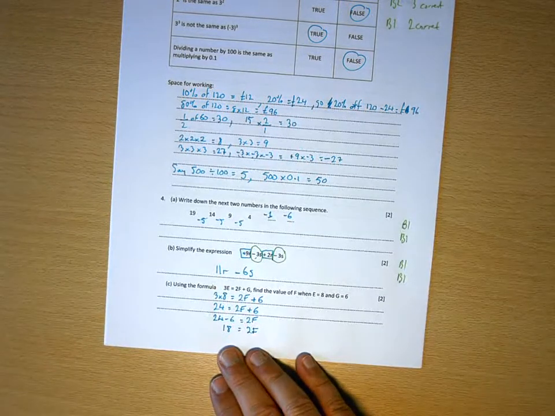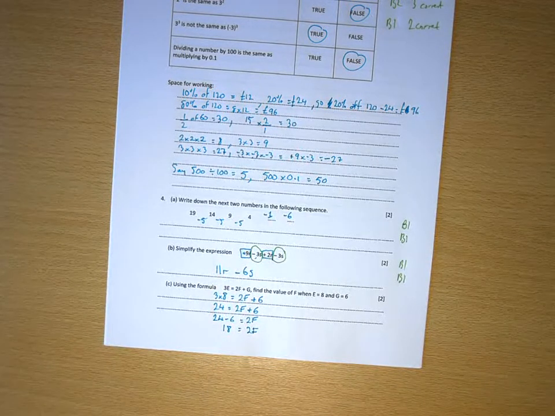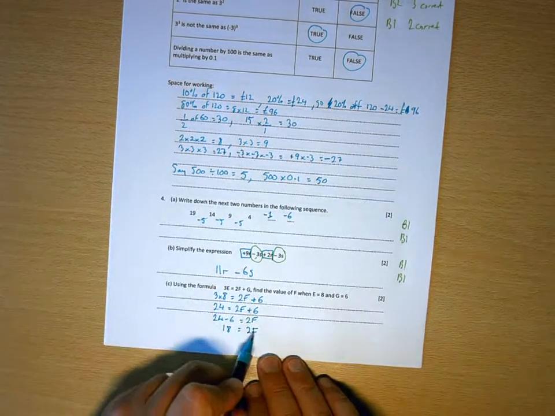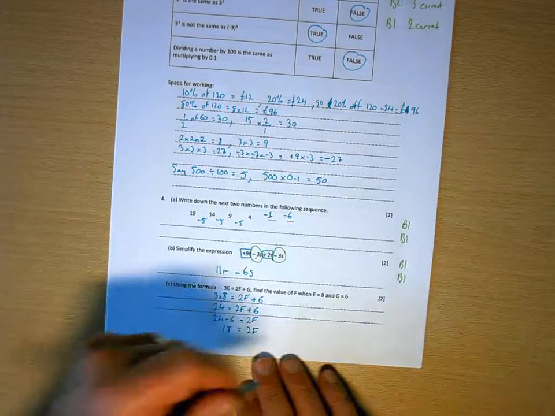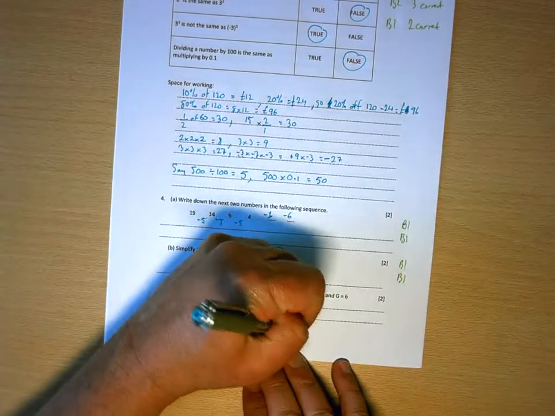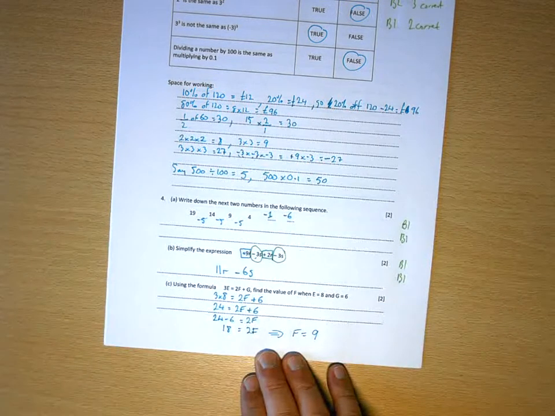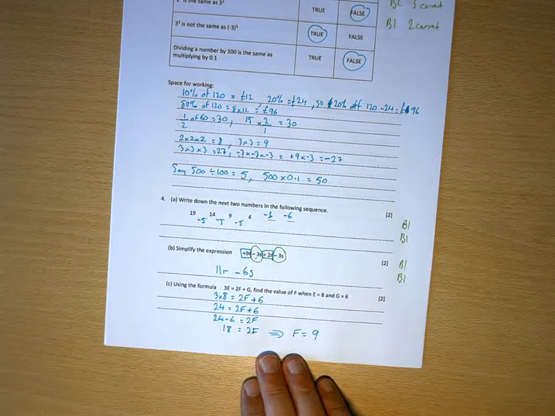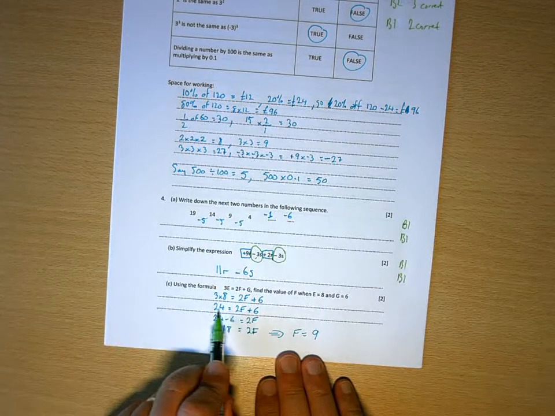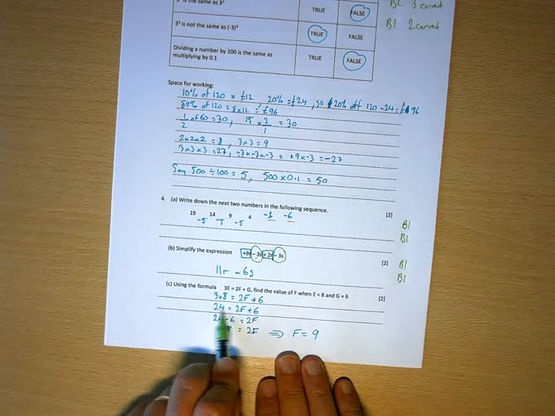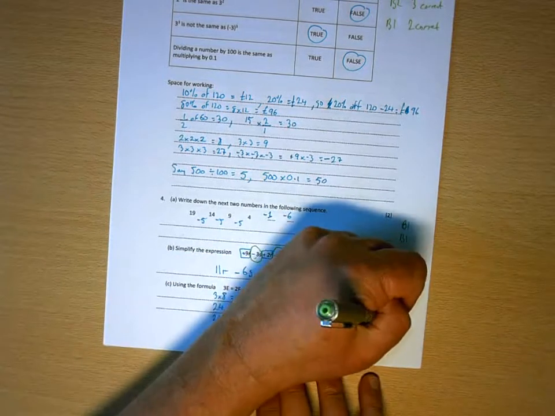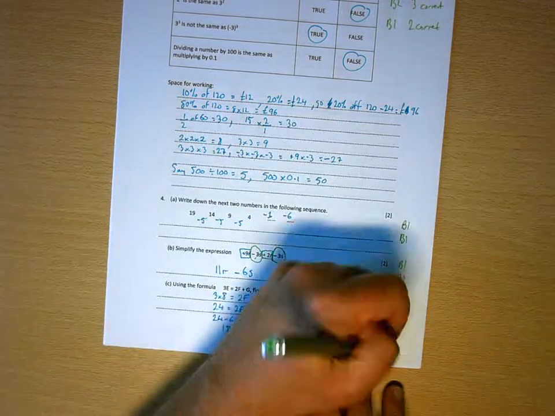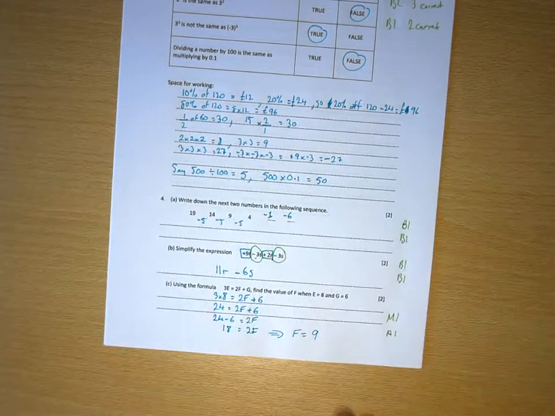So 18 is 2f. So in order to work out what f is, we have to half it. The opposite of timesing by 2 is dividing by 2. So f is 9. And mark-wise, you will get 1 mark if you correctly substitute in and get the evaluation. So getting down to that point will give you your method mark, and then to get both marks you need to get down to f equals 9.